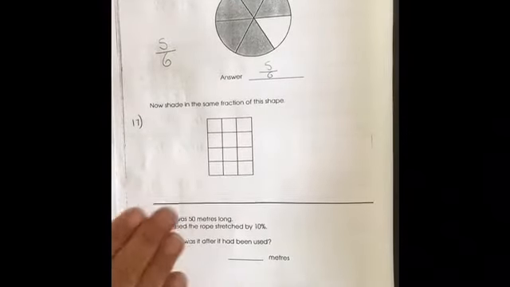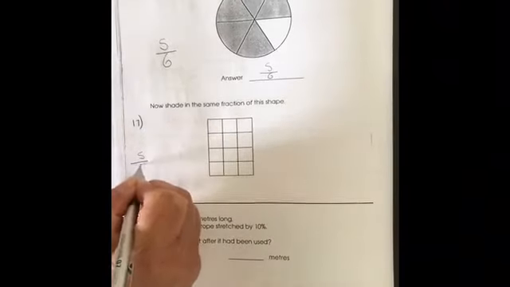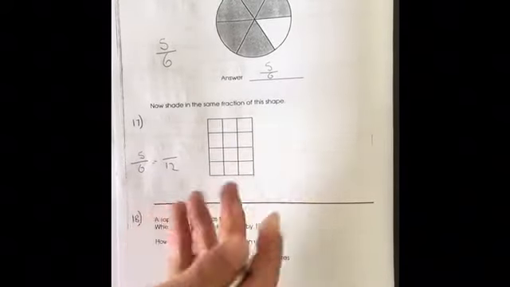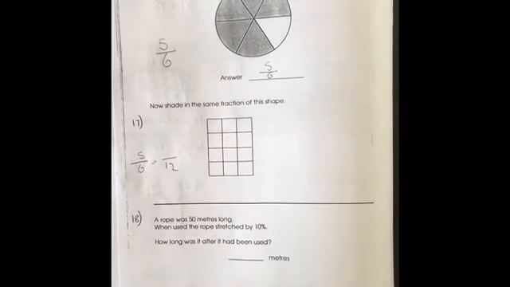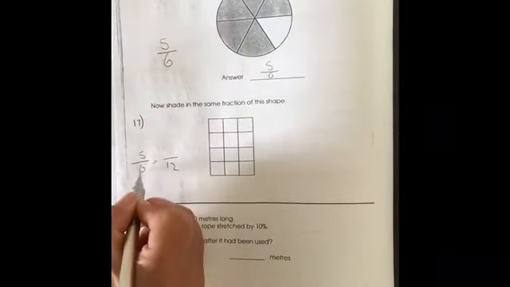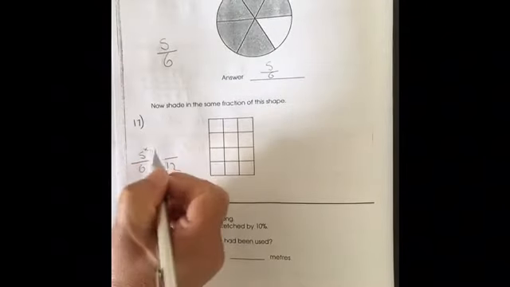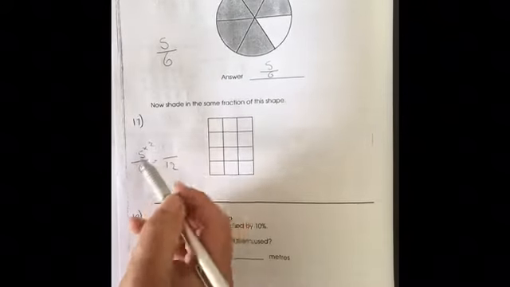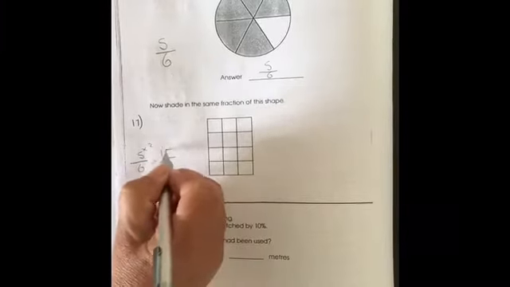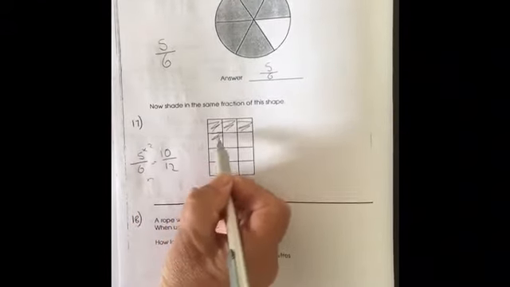But it's not divided into 6, it's divided into 12ths. So we have to find 5/6 is the same as how many 12ths? Because you see there's 12 little squares. So your 6, you times that by 2 to make it 12. So you have to times your 5 by 2, your numerator by 2, to make that 10. So you're now going to have to shade in 10.